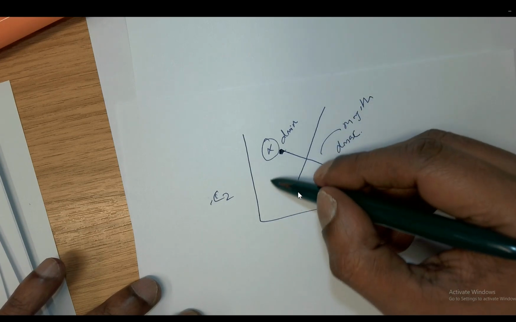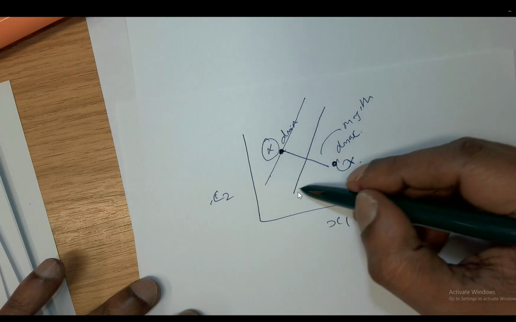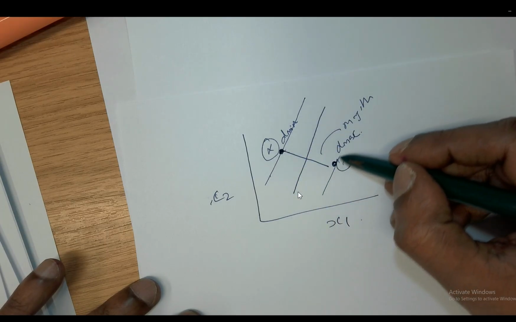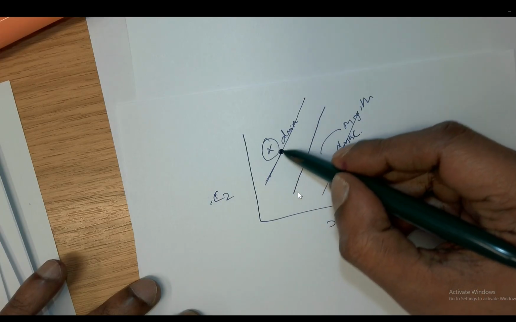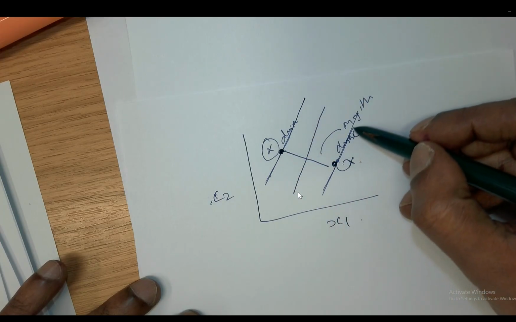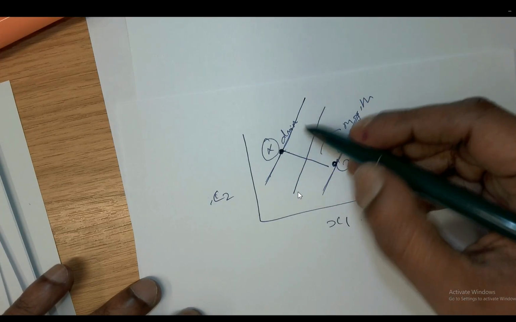And the other two lines, which will be parallel to the hyperplane, are nothing but lines that pass through the support vectors. So we can show that this line is a support vector line. Yeah, so how to show that?